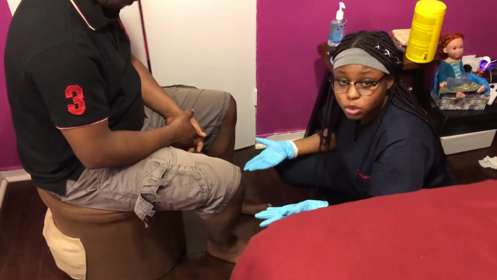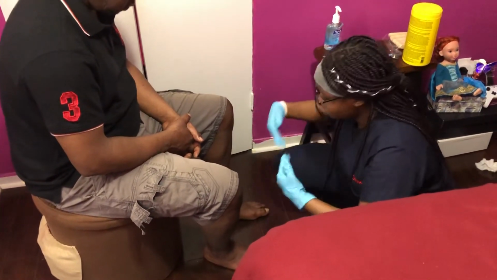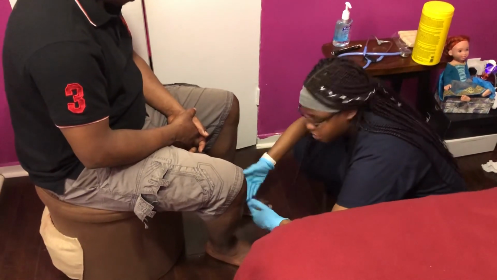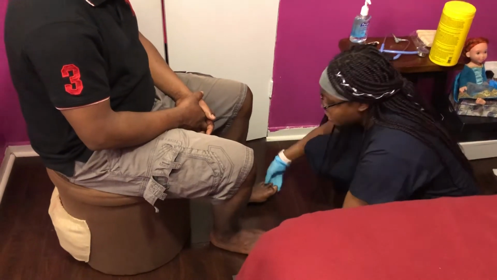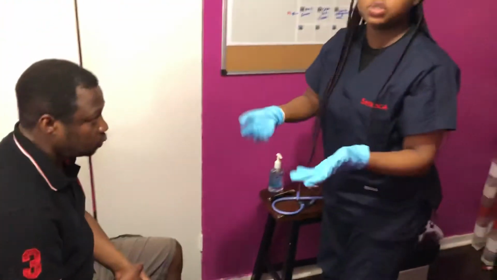Now we're going to test his dorsiflexion and plantar flexion. So for your dorsiflexion, I'm going to apply resistance. So for dorsiflexion, all right, now plantar flexion. All right, perfect. So his dorsiflexion and plantar flexion were strong.